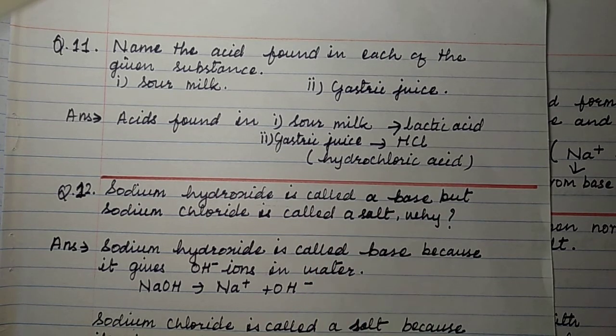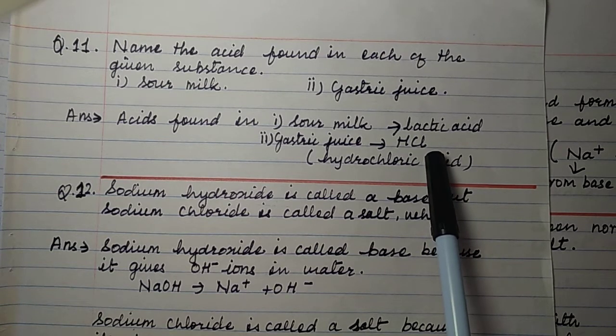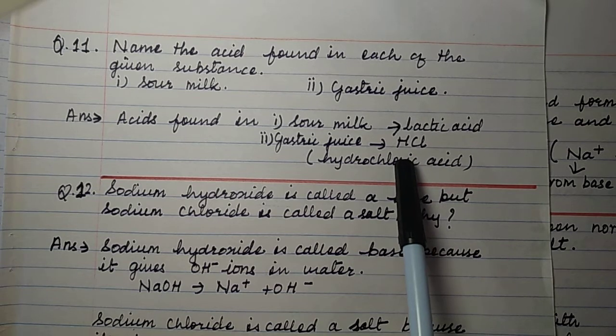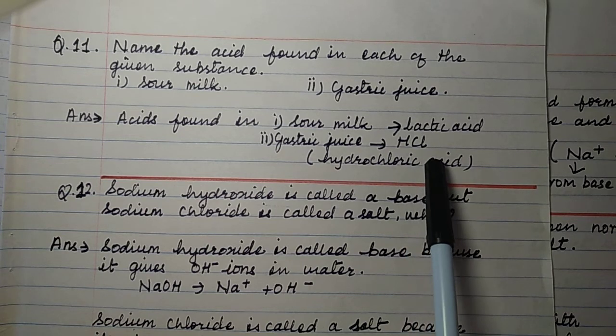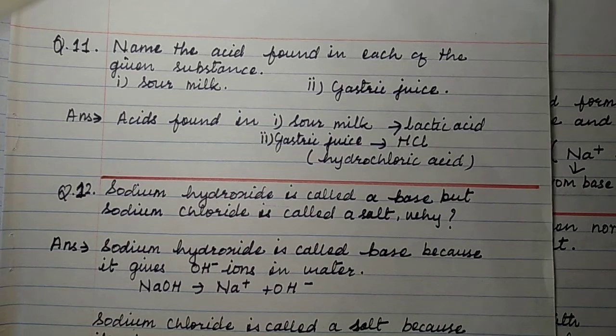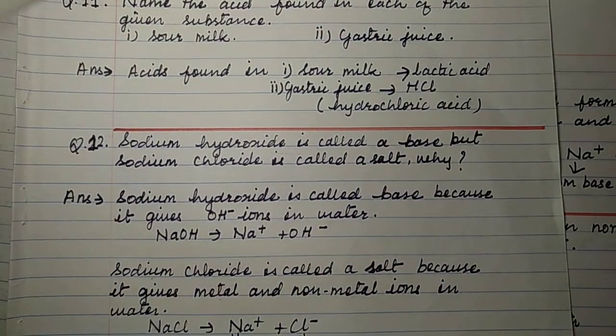So this question will be there in the exam. Sometimes it is asked why hydrochloric acid is not an organic acid, although it is formed in the stomach of human beings. It is because it does not contain a carbon atom. Because of the absence of carbon atom, hydrochloric acid cannot be called an organic acid.